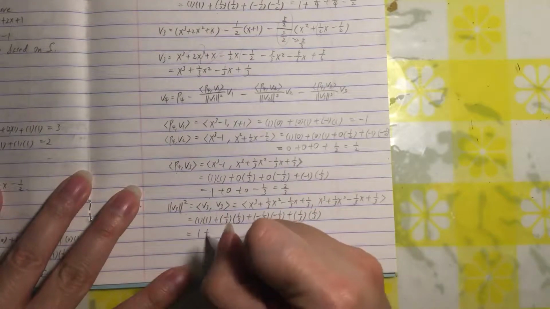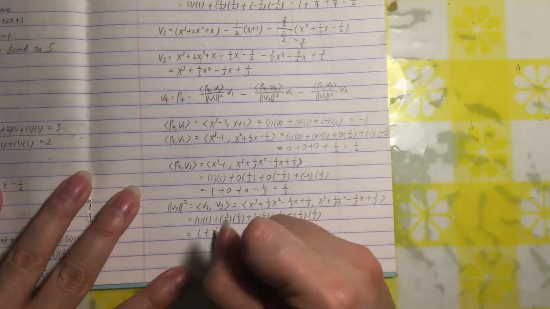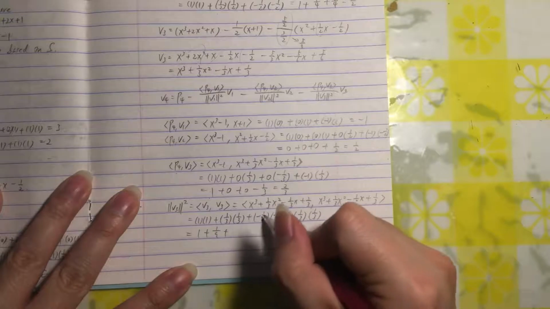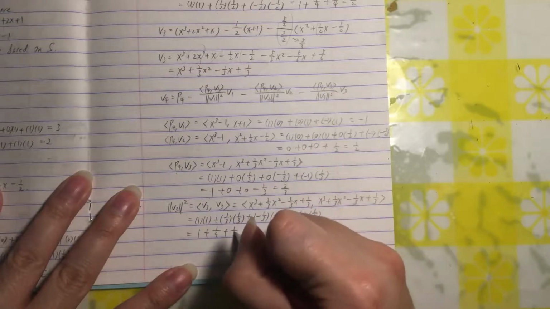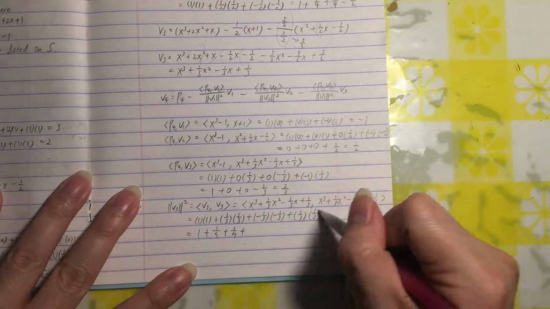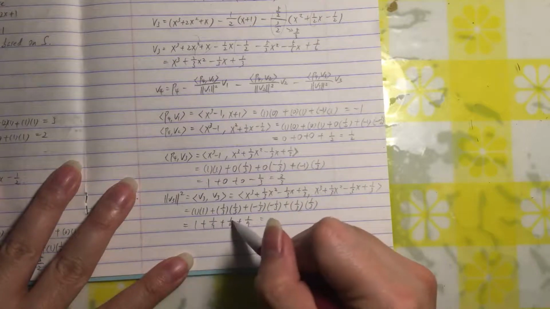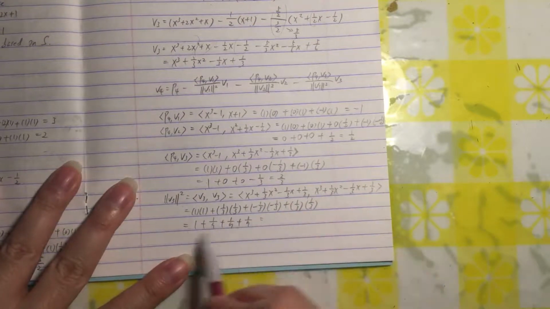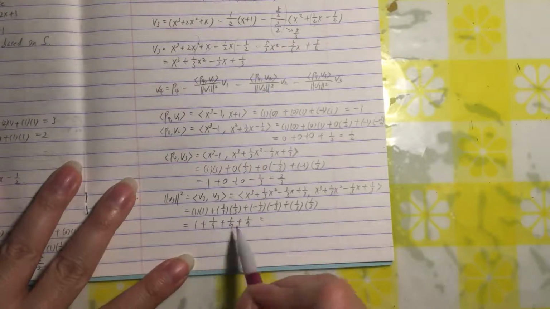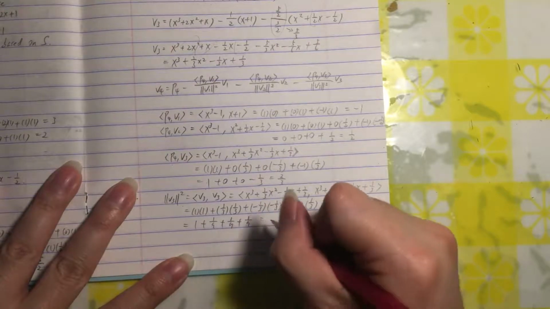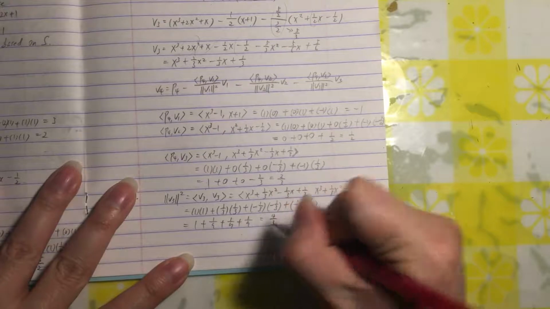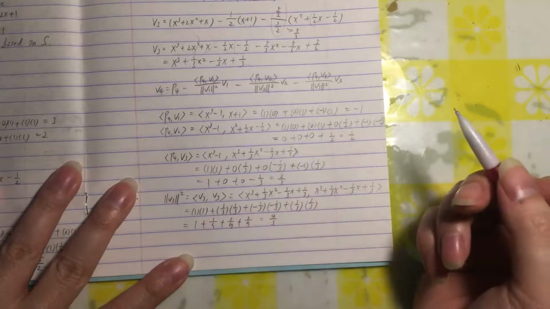One times 1 is 1. 1/3 times 1/3 is 1/9. Negative 1/3 times negative 1/3 is positive 1/9. 1/3 times 1/3 is 1/9. 1/9 plus 1/9 plus 1/9 altogether is 3/9. 3/9 is 1/3. 1 plus 1/3 is 4/3. That's the norm of V3 squared.